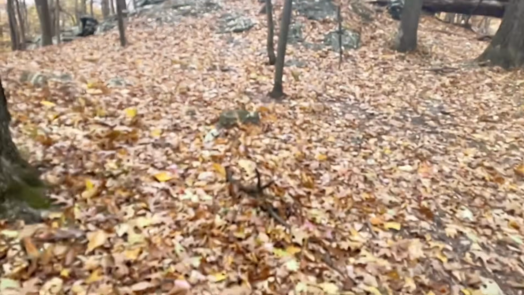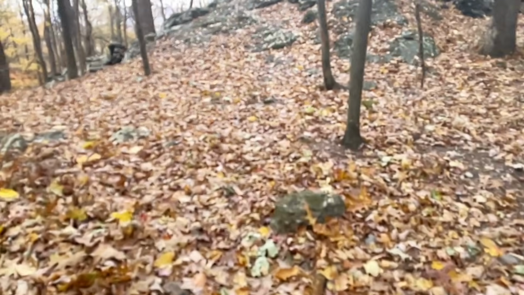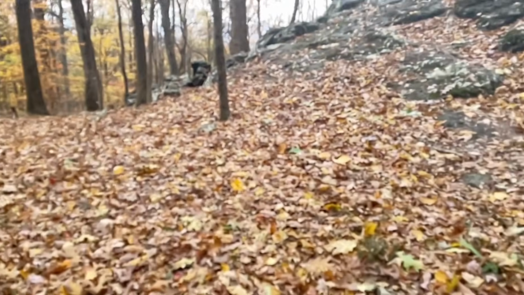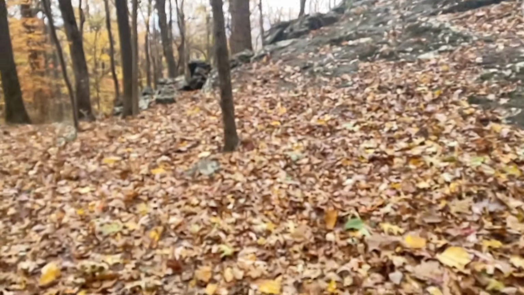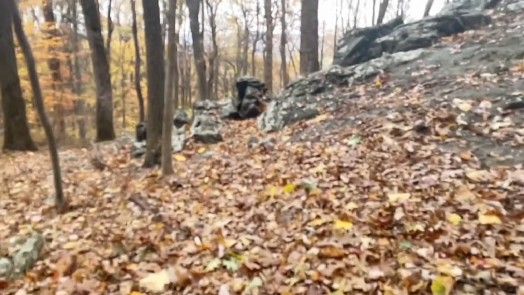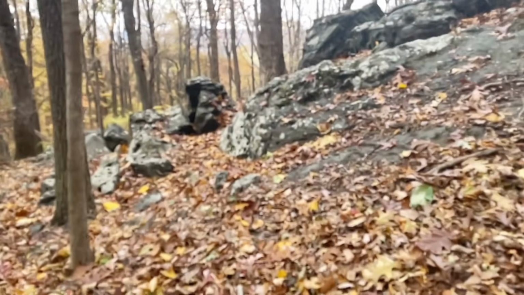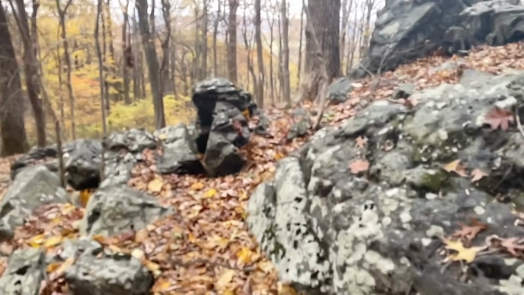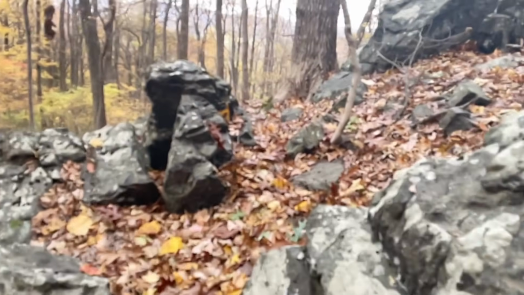Look at this. Let's start over here and see what we can see. Very noisy, very noisy.